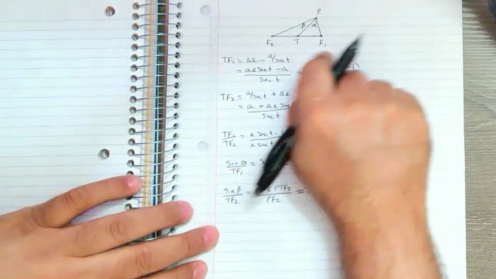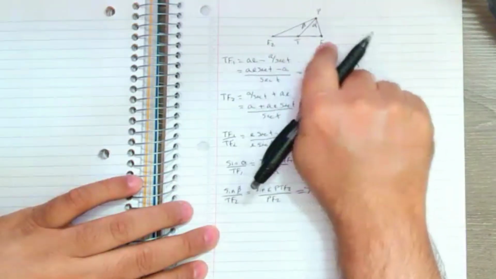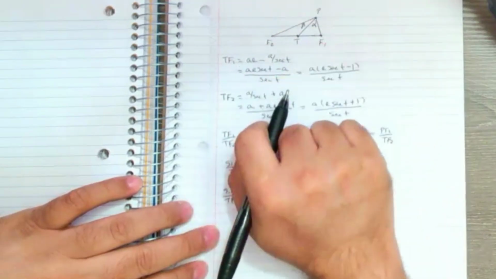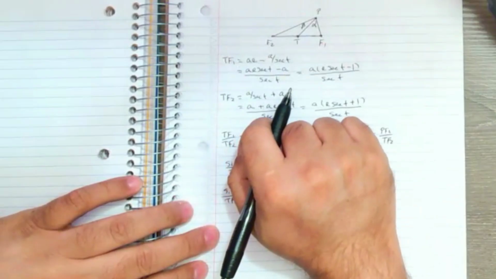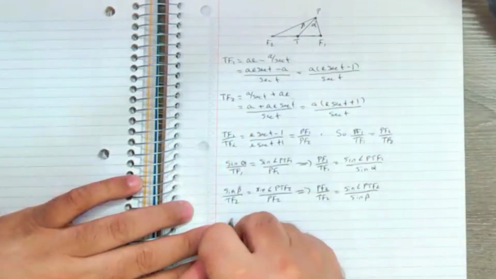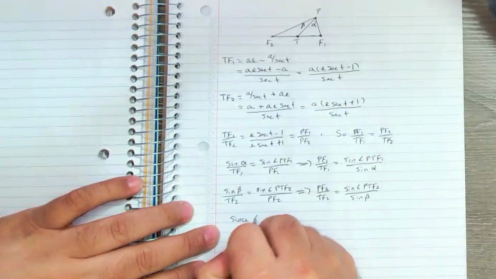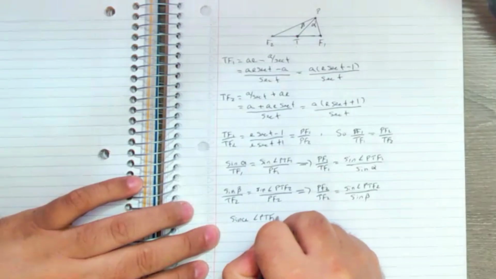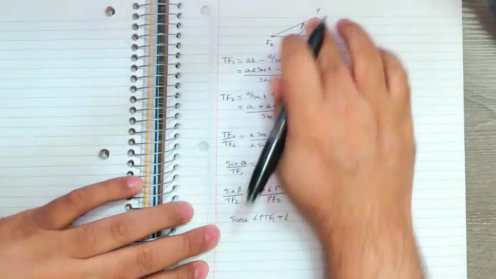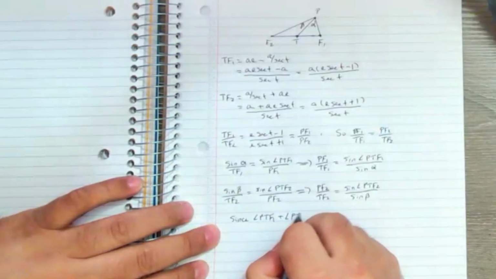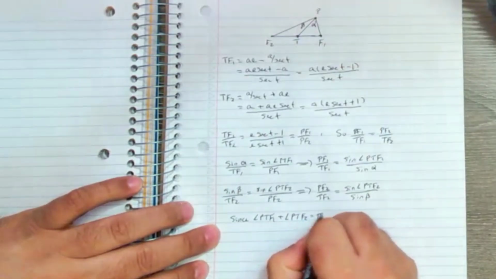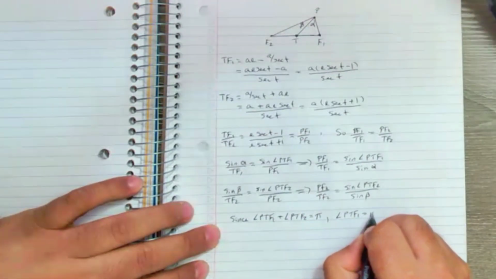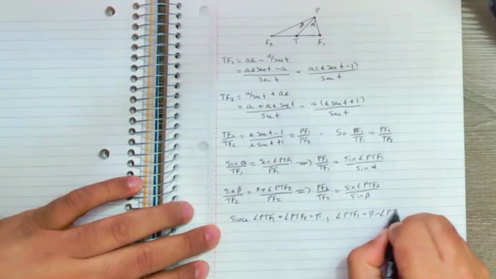Now notice that the angles PTF1 and PTF2 share a common vertex on the horizontal line. And so those are supplementary angles. So since angle PTF1 plus angle PTF2 is equal to pi, we have that angle PTF1 is equal to pi minus the angle PTF2.